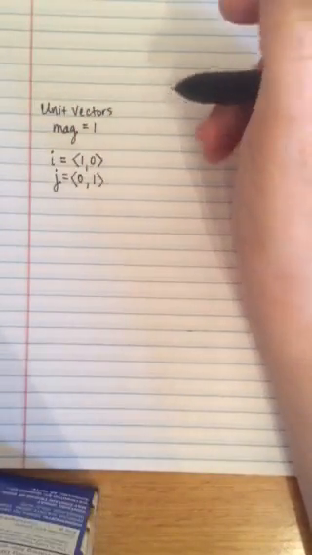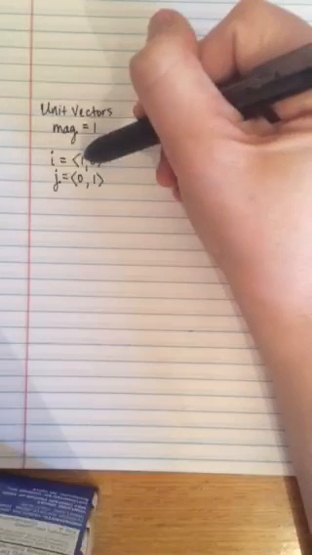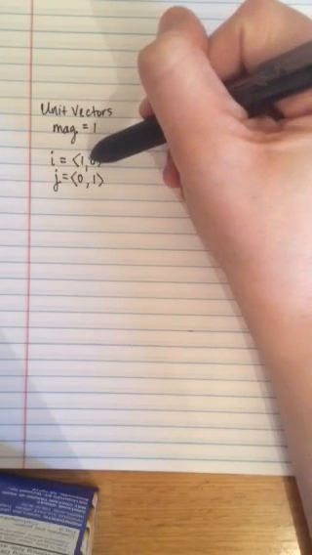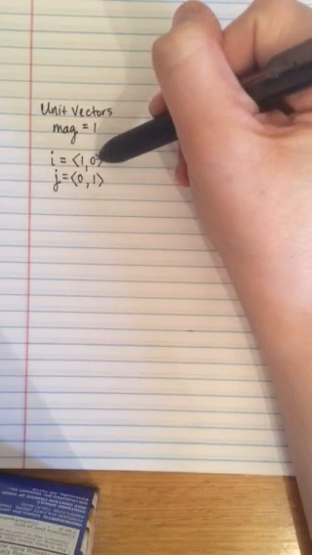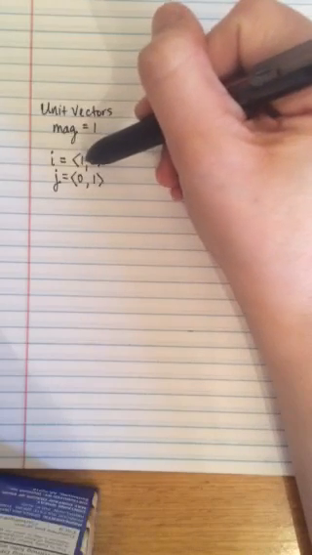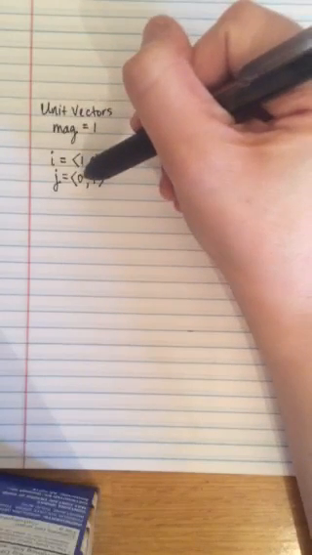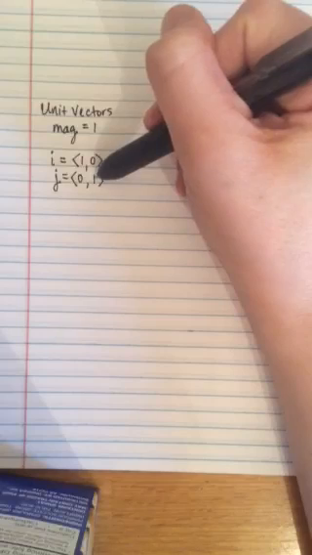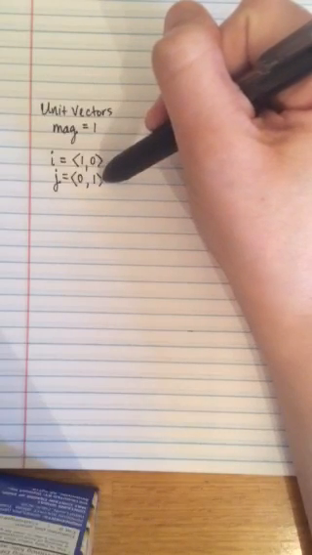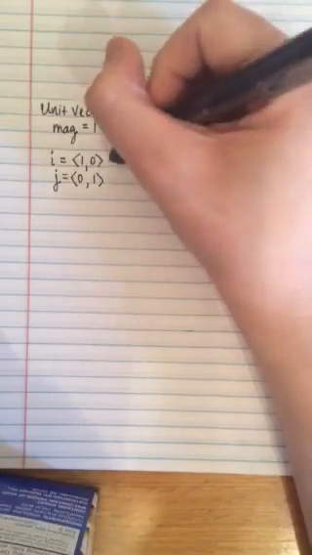Okay, so their lengths would be 1, because if you squared this, that's 1 plus 0, and then you take the square root of that, that'd be 1. Same story here, 0 squared is 0, plus 1 squared is 1, the square root of that is 1, so both of these have magnitude 1.